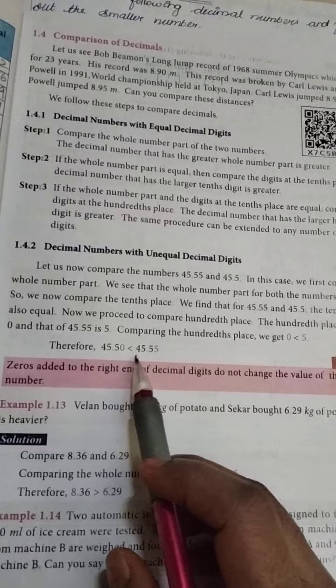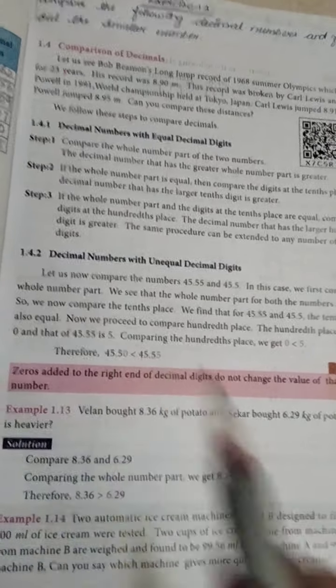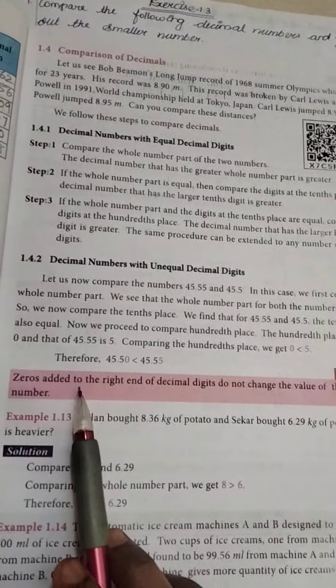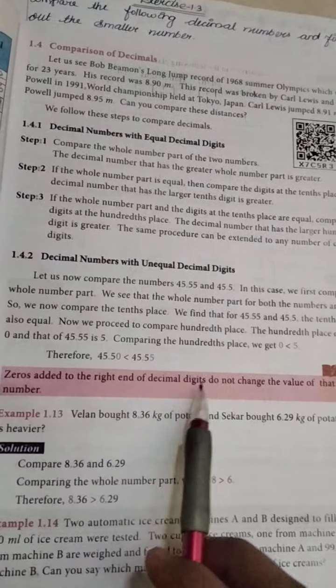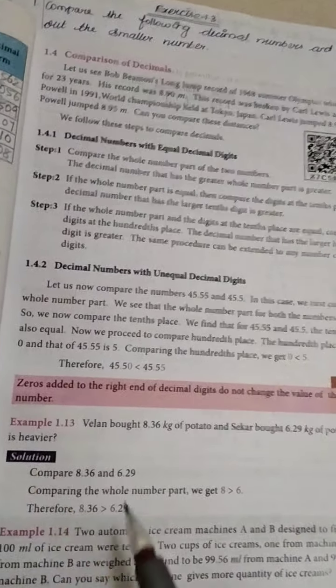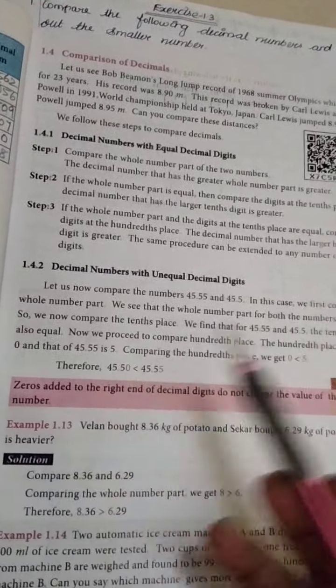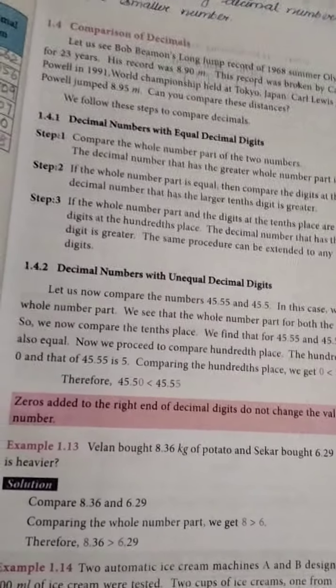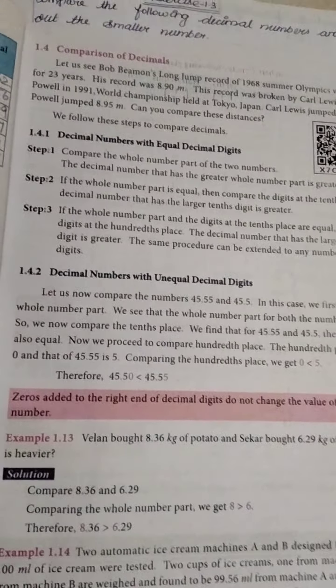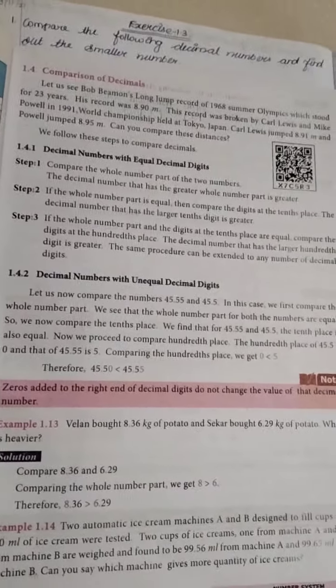So this is the greater number, this is the smaller number. Zeros added to the right end of the decimal digits do not change the value of the decimal number. So if we add a 0 to the decimal digits, the value will not be changed, as they have explained there.